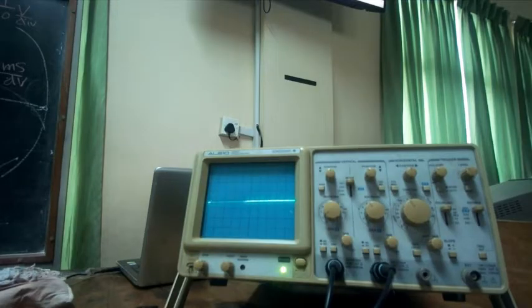By changing the slope, you can change the sweep rate. Depending on that, it changes the time. In this case, this is 1 millisecond. If I change this to 10 milliseconds per division, then 1 division becomes 10 milliseconds. How long does it take to sweep from this end to this end? 10 such divisions, so that means 100 milliseconds. If 1 division is 1 second, then it will take 10 seconds to sweep, right?